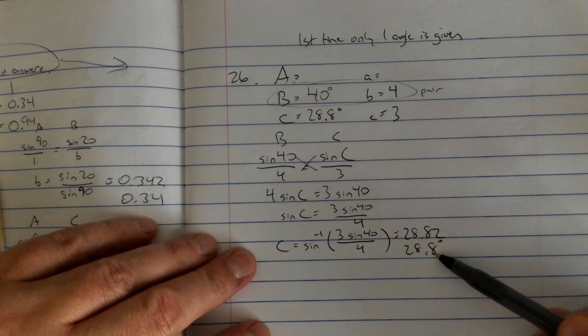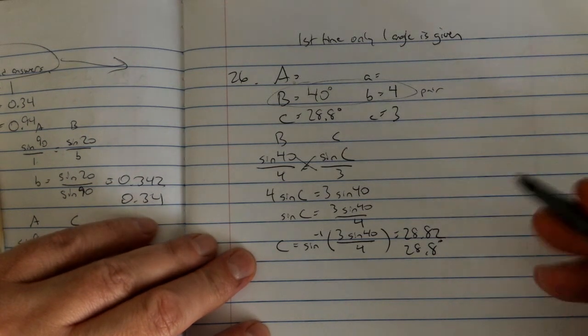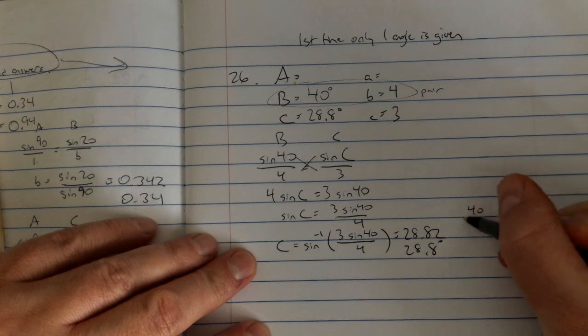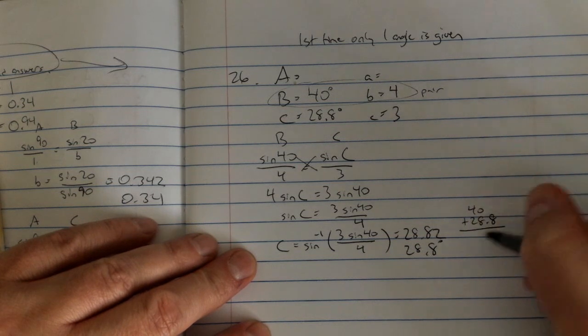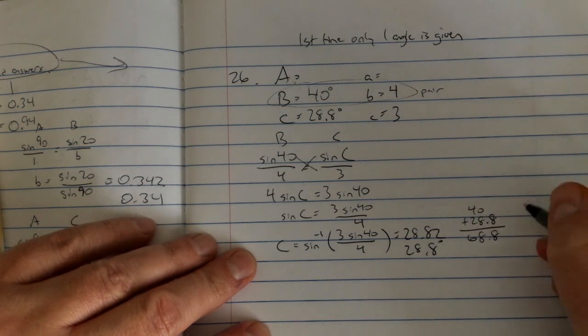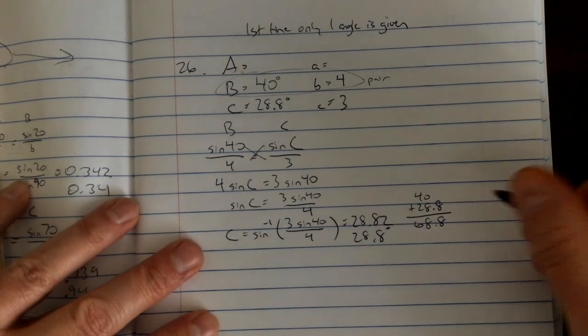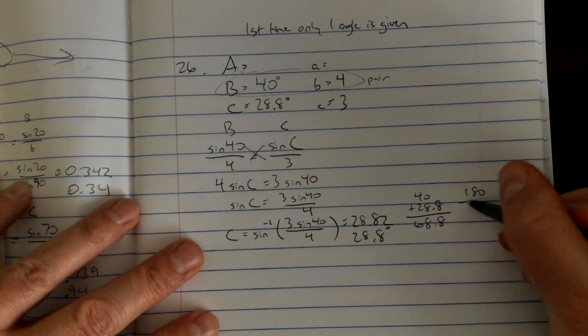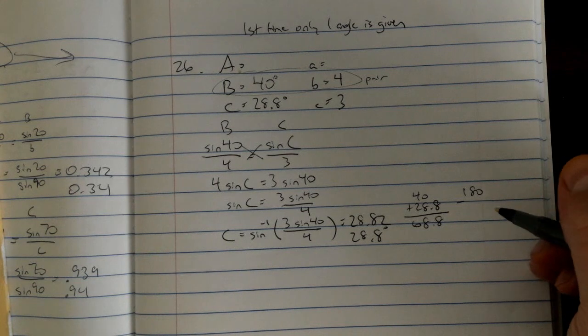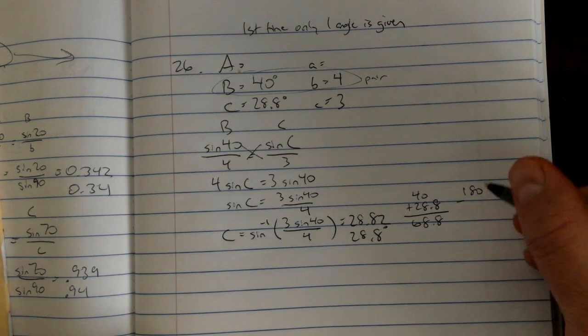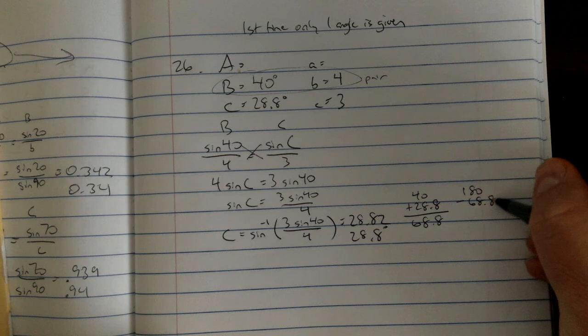Now that we have that, we have two angles in the triangle, and so we do 40 plus 28.8 gives us 68.8, don't round, and then do 180 minus 68.8.